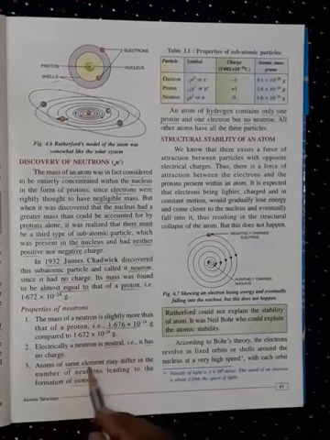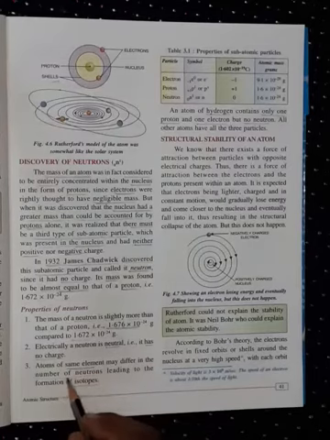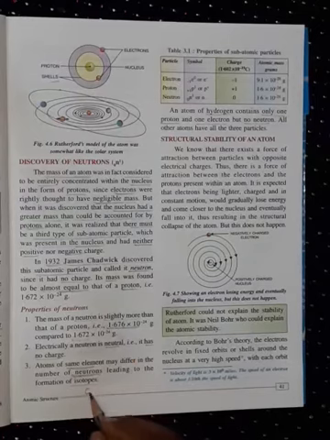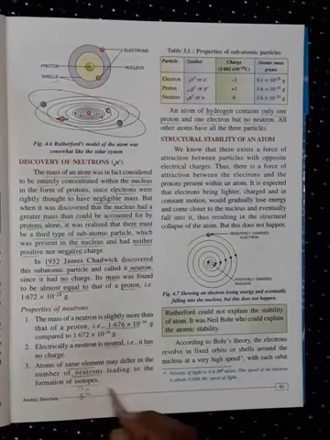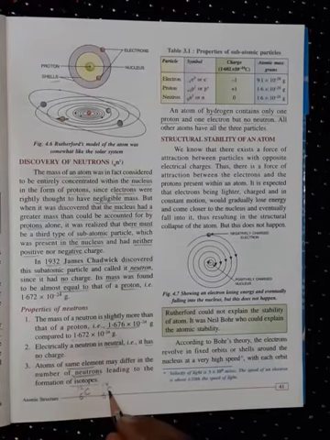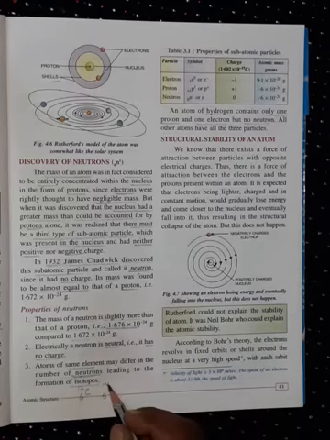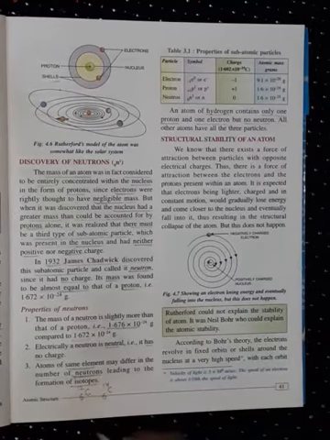Atoms of the same element may differ in the number of neutrons. For example, carbon-12 and carbon-14 are atoms of the same carbon element, but they have different numbers of neutrons. The atomic number is the same, but the mass number is different. I will explain later on. This difference is due to the difference in neutrons. They form the isotopes. These are the isotopes.